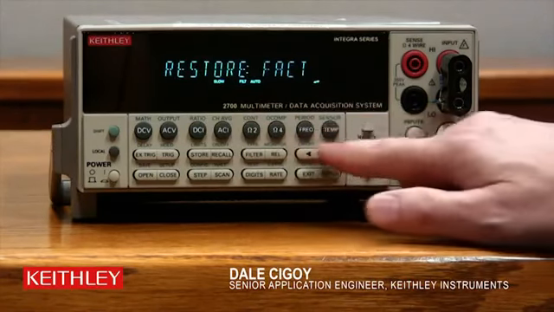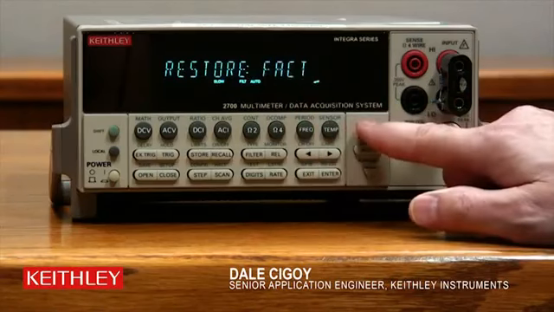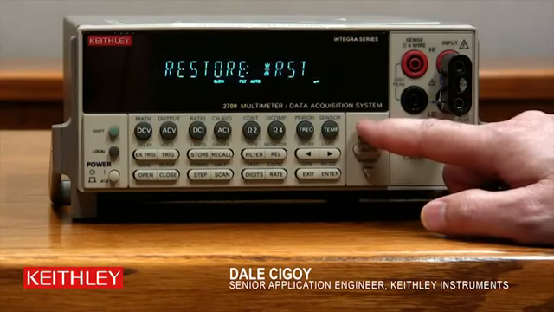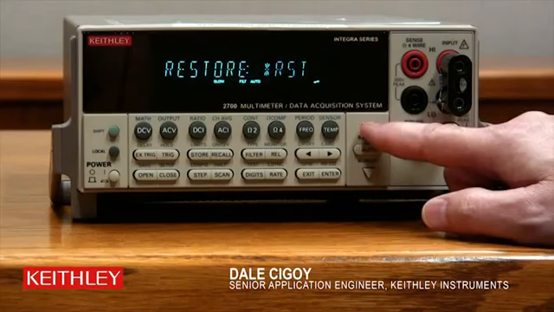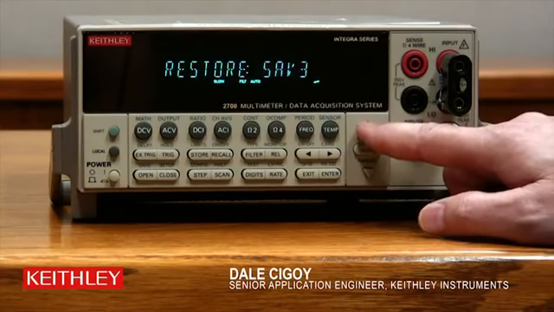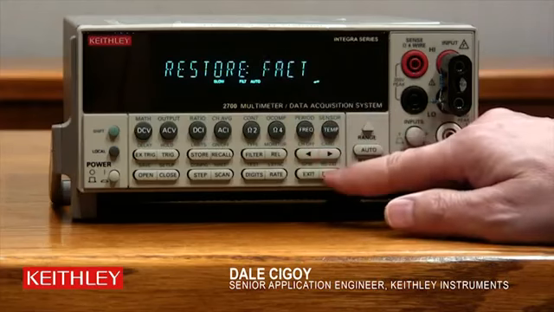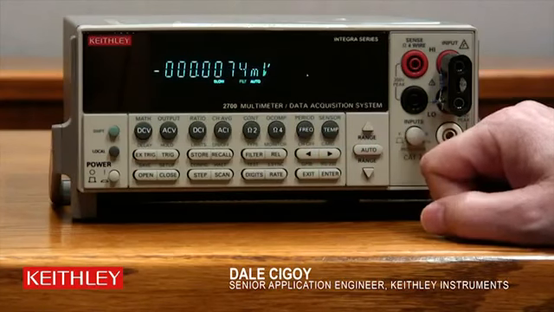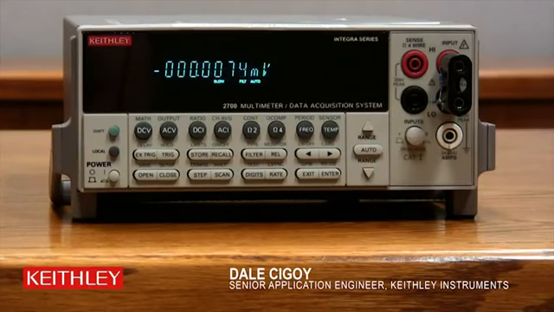But if you were to hit the right arrow like I just did, we can go from factory to star RST, which is like a software reset, or one of 4 user setups, save 0, 1, 2, 3. Let's choose factory and hit enter. Now you're set up for factory conditions, you're in a known default state.